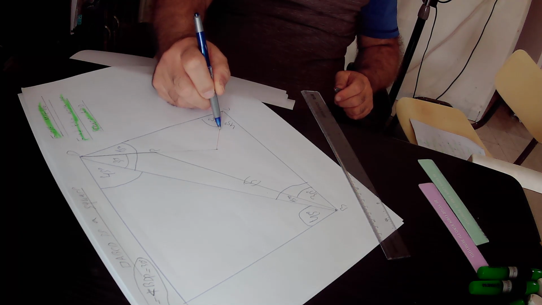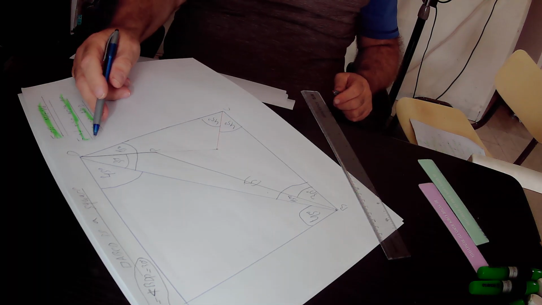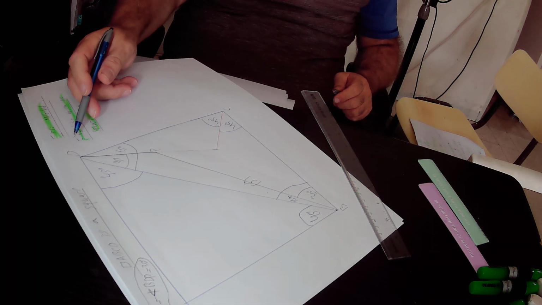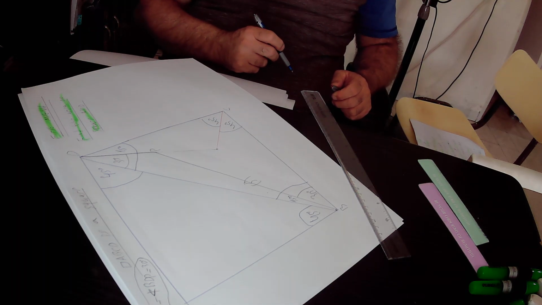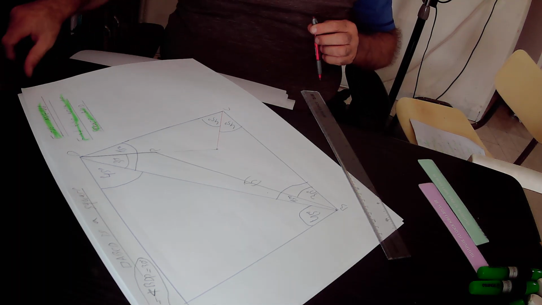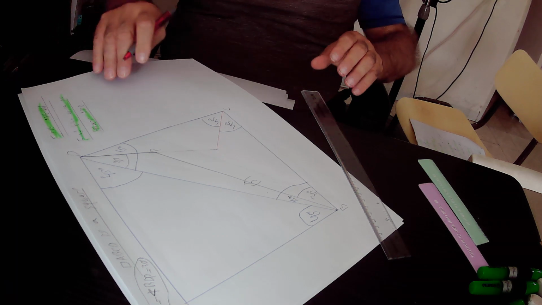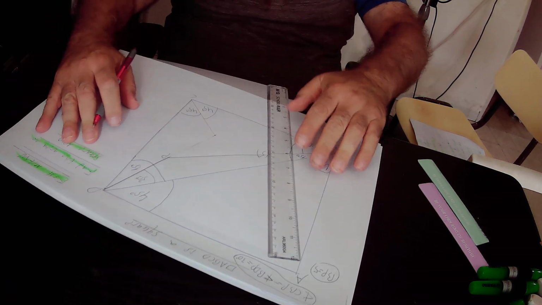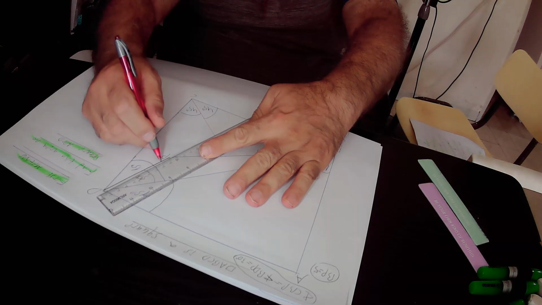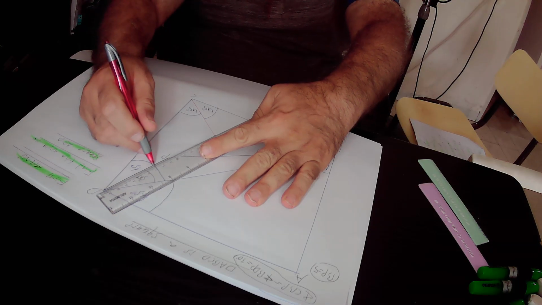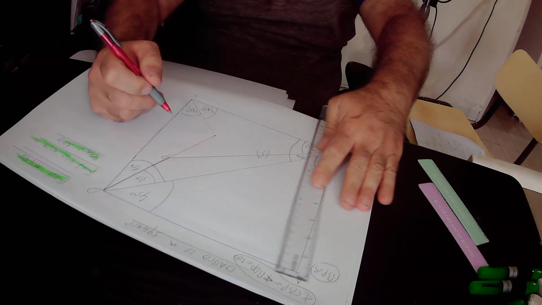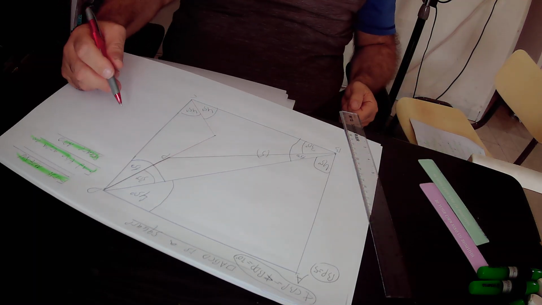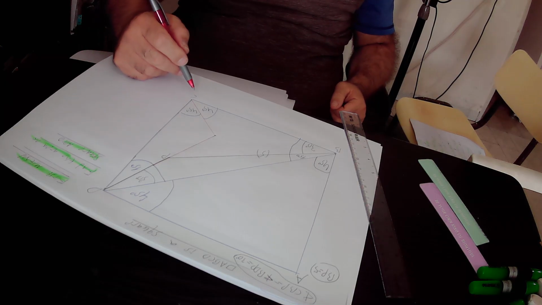In the next step, we'll extend line segment DP until it touches the angle bisector. And we will define the touching point of the extended line segment DP with this angle bisector.